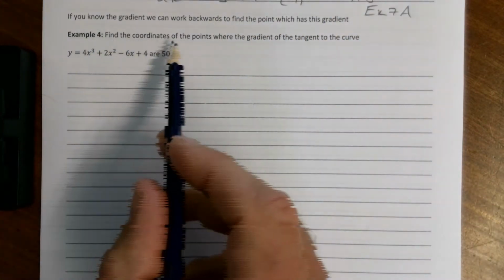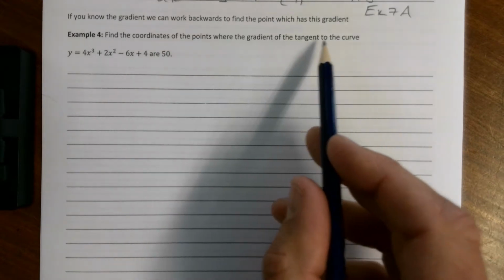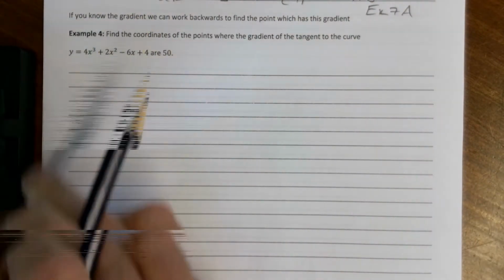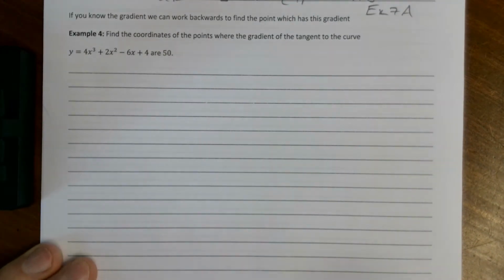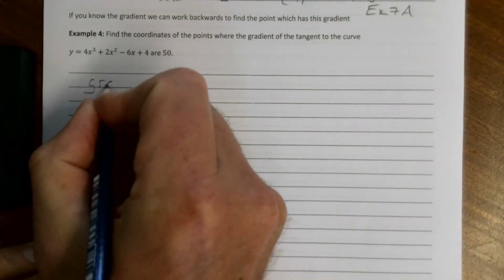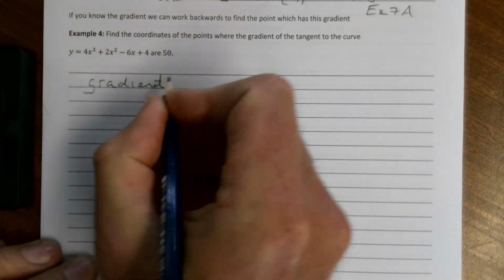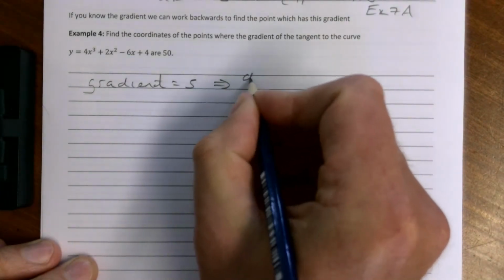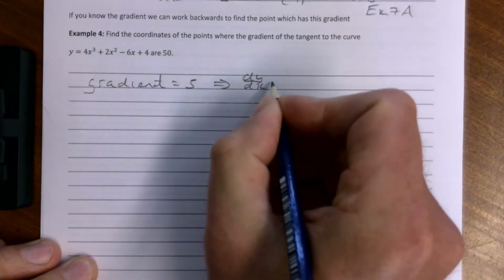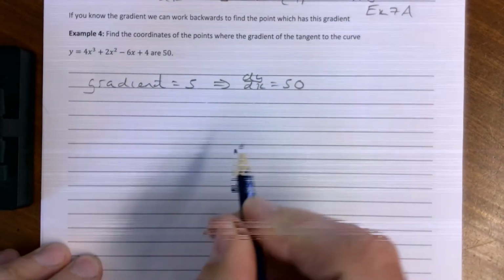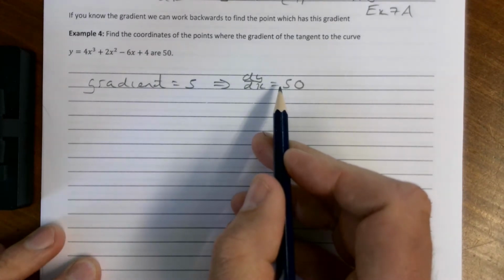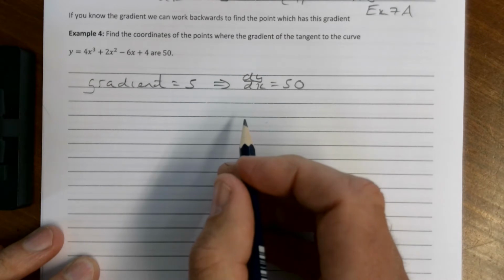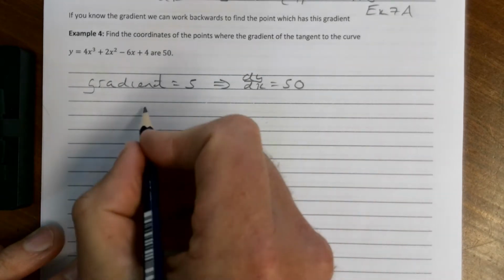Example 4: find the coordinates of the points where the gradient of the tangent to the curve y equals 4x cubed plus 2x squared minus 6x plus 4 is 50. Okay, so that means we know that the gradient is 50, hence dy by dx is 50. So when we find dy by dx, we're going to exchange our dy by dx for a 50. So let's find dy by dx.